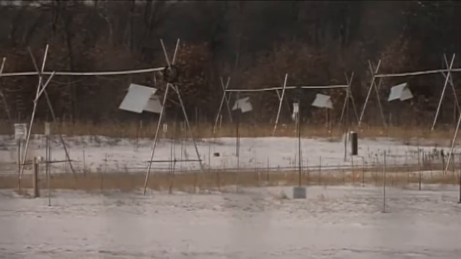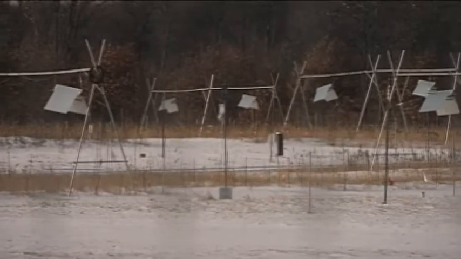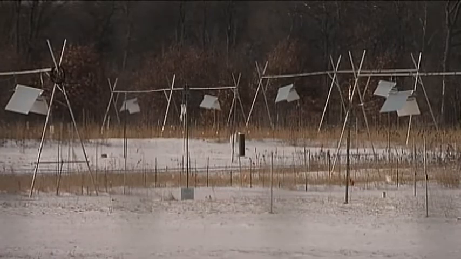And then by the end of November, we turn off the heat lamps and we have a few months of normal winter that they experience.